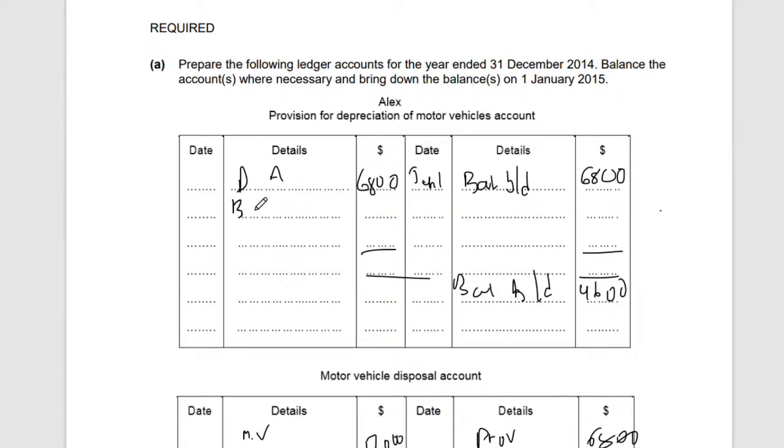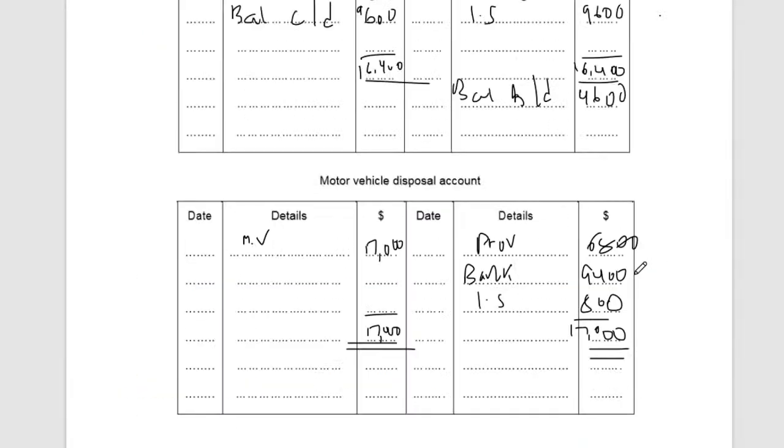So the balance CD should be 9,600. We just recorded that, and the income statement should also be 9,600 to balance everything. And if we add both sides up, it should balance to 16,400 and 16,400, and we're done with this account.